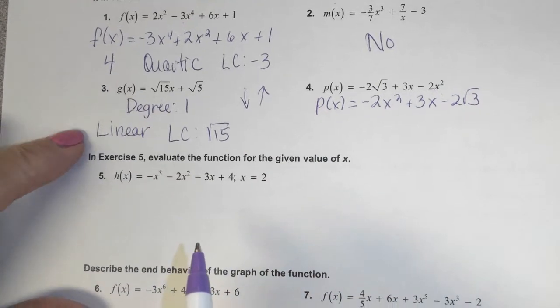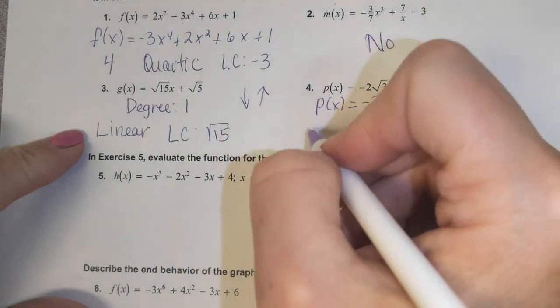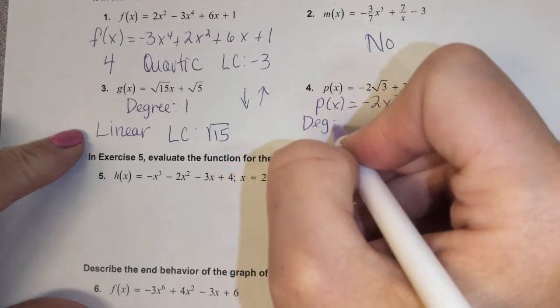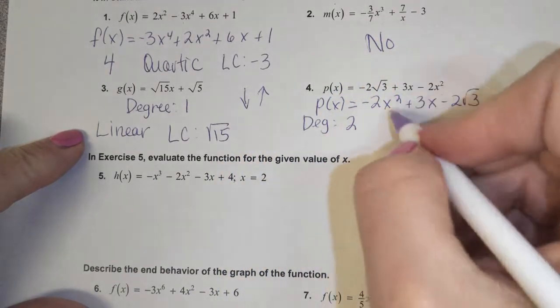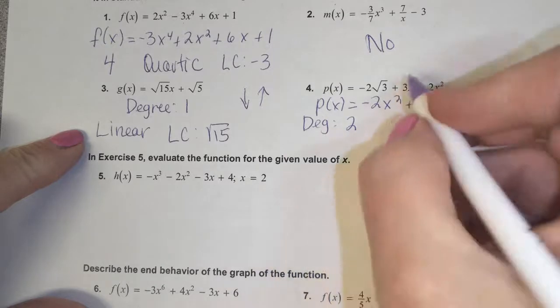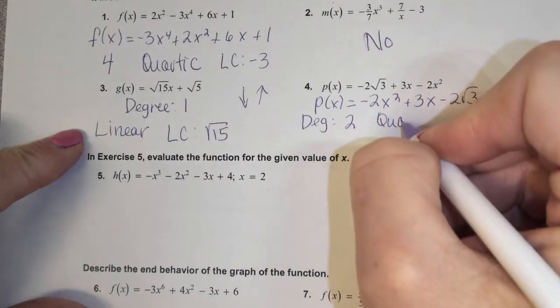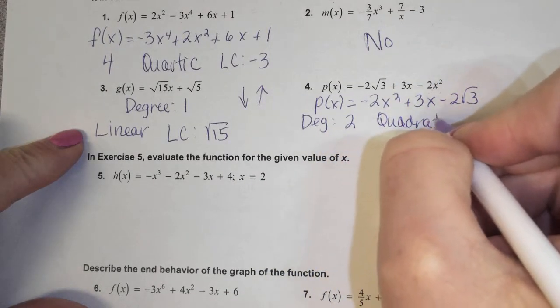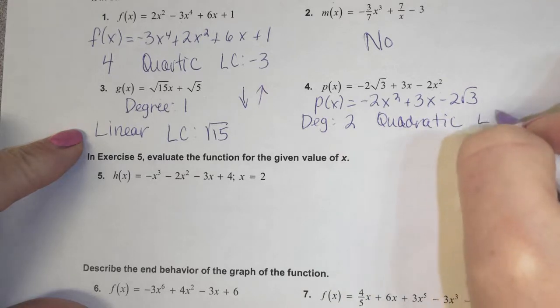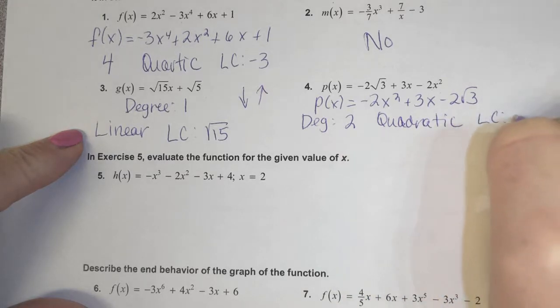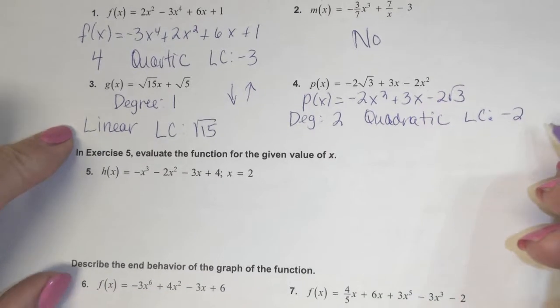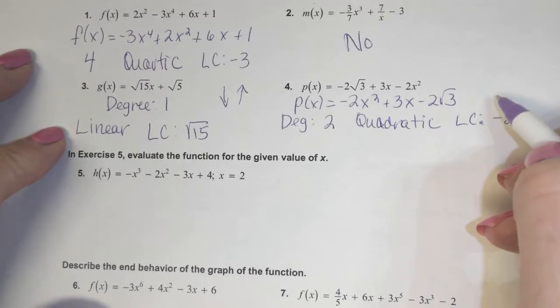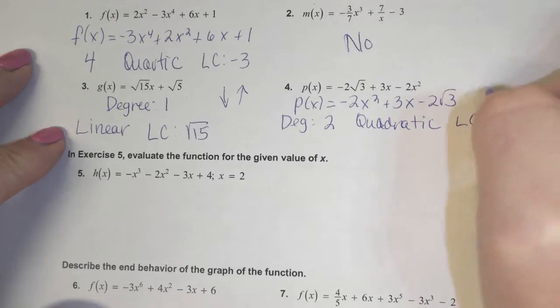There's descending order. What's the degree? 2's the degree. What do we call that? Quadratic. And the lead coefficient is going to be negative 2. What's it going to do at the ends? Up, up, down, down, up, down, down, up? Down, down.